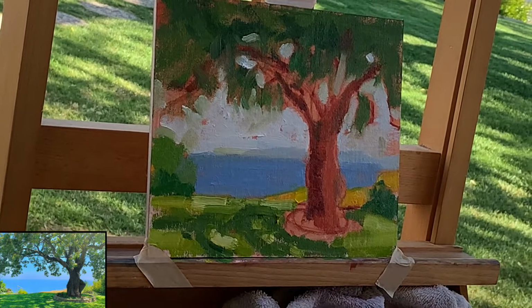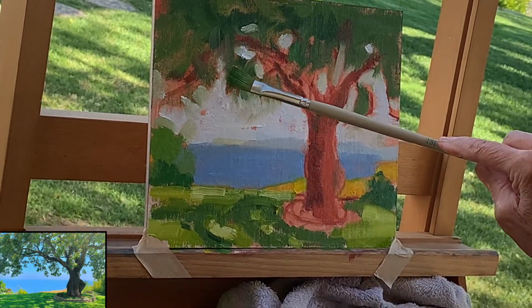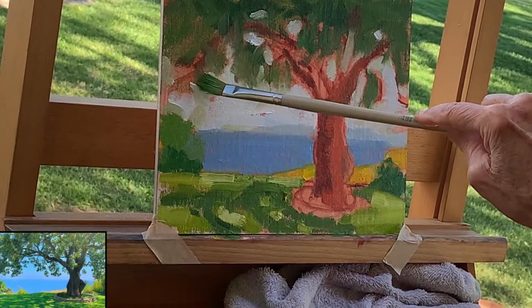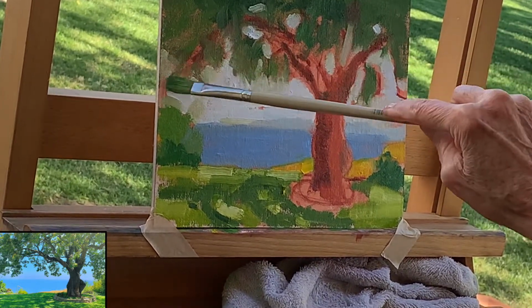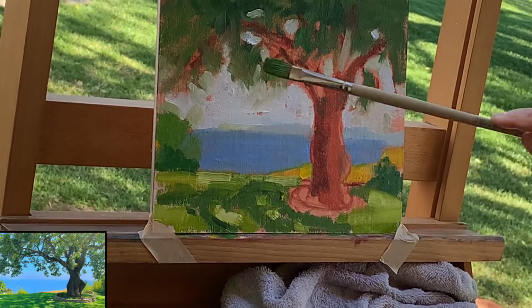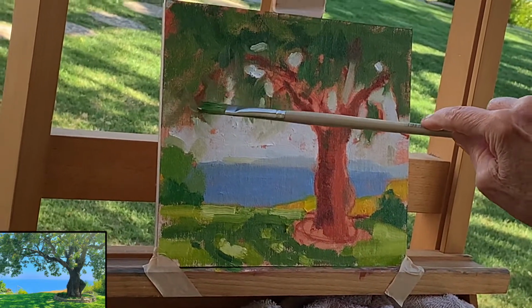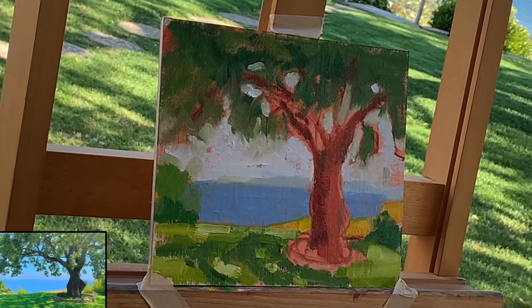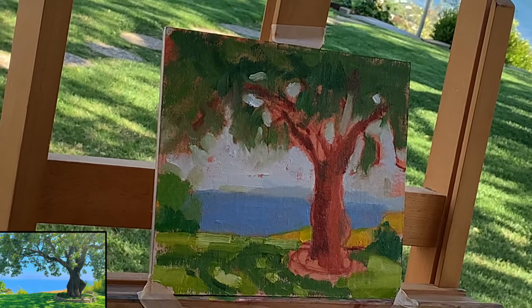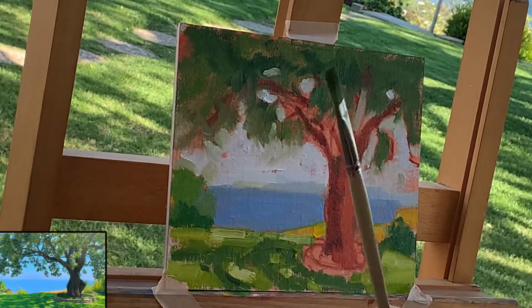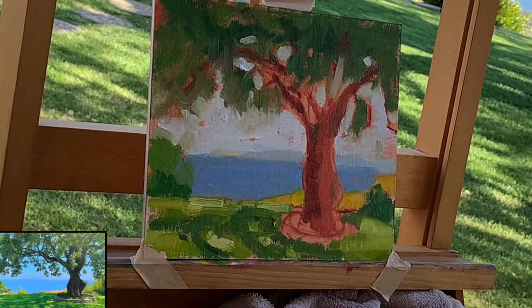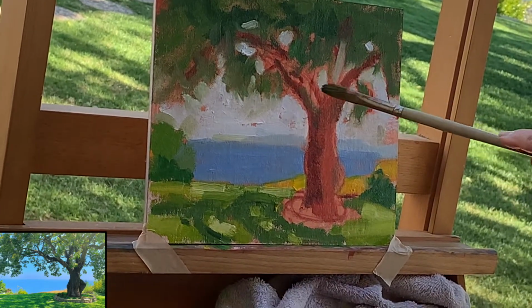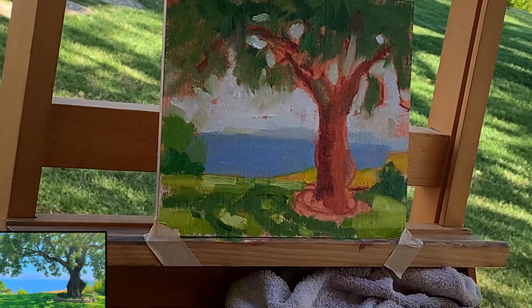Going to vary the color of the leaves a little bit. Now the light has changed so much that I can't really see what I'm doing. Let's see, there's Catalina, that tree. Make the tree a little darker in here.